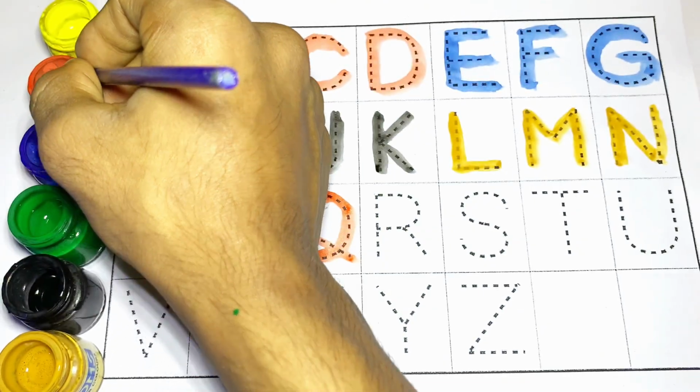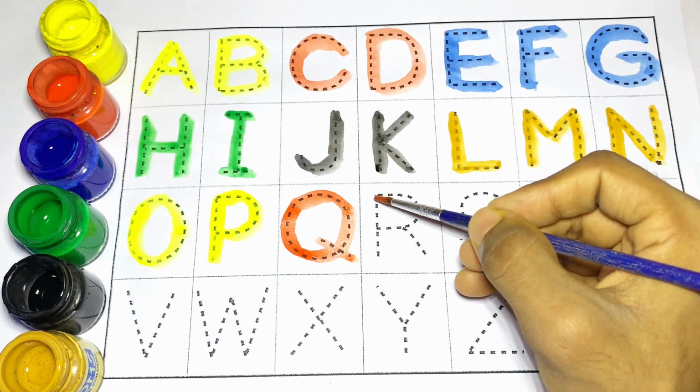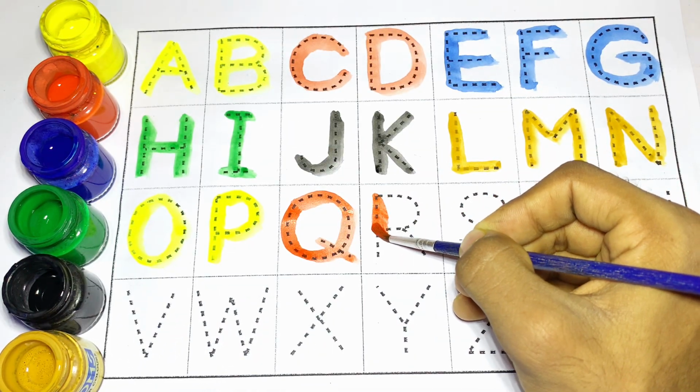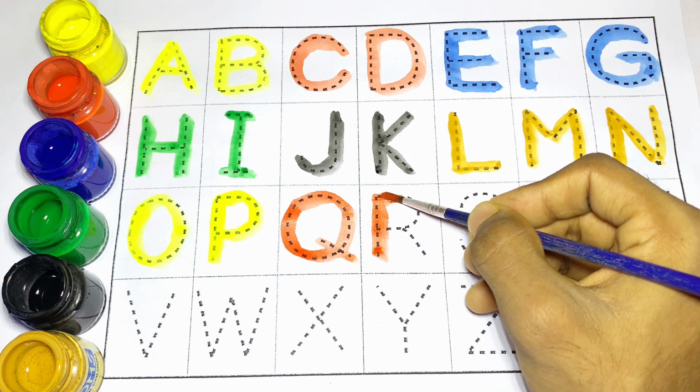Kids, again use red color and draw R. R for rose.